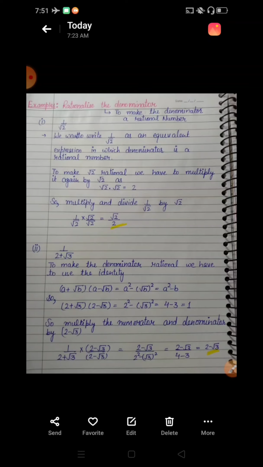We want to write 1 by root 2 as an equivalent expression. We have to write an equivalent expression of 1 by root 2 in such a way that its denominator is a rational number. Equivalent means nearly equal. So we will make an expression which is nearly equal to 1 by root 2, but in that expression the denominator is a rational number.